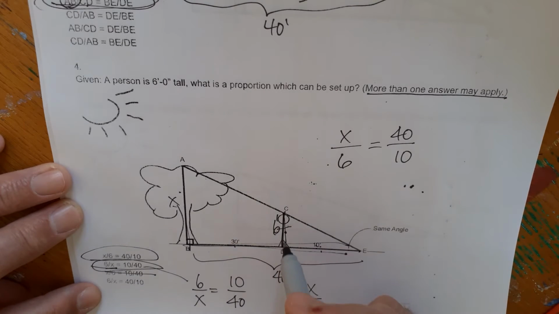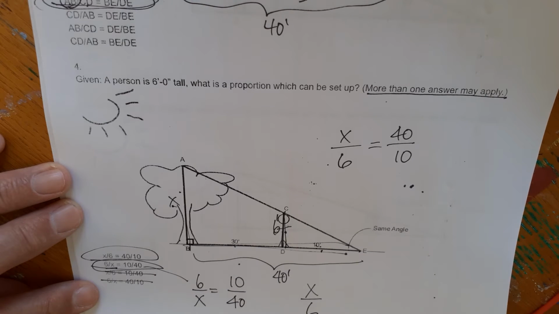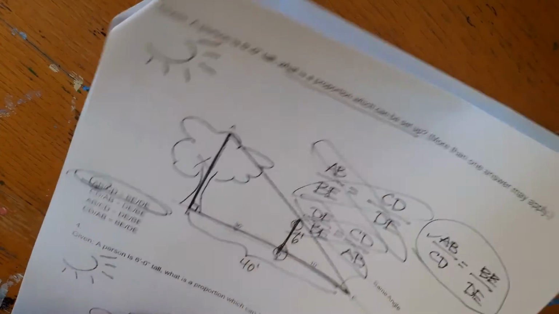If you went 6 over x, we're going this direction here. Then you would go 10 over 40. So this one's out too. You can't go 40 over 10. A little bit complicated. I'm not sure I'm explaining that totally right, but these two answers are correct in this case. We'd mark 2 of them in our multiple choice assessment we were taking, or practice.